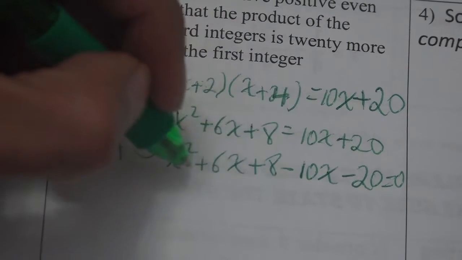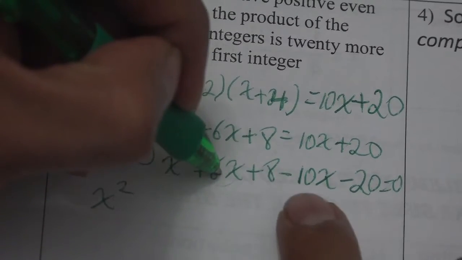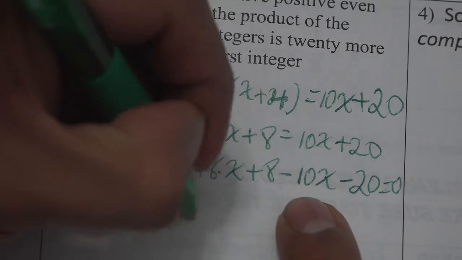Now let's add the like terms. So I have x squared, 6x goes with negative 10x, so that's minus 4x.